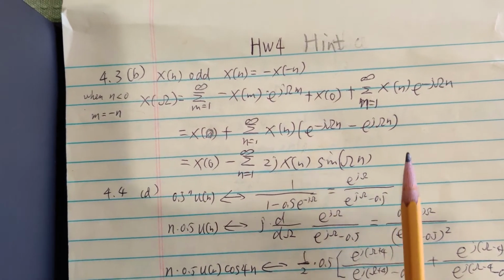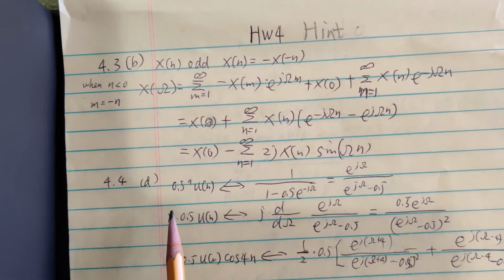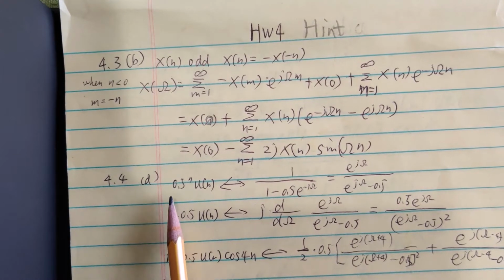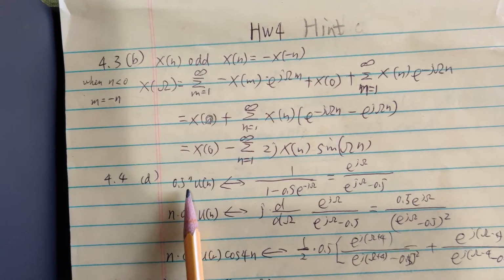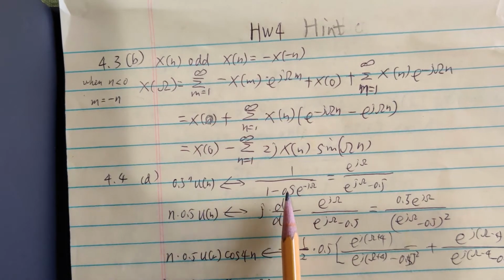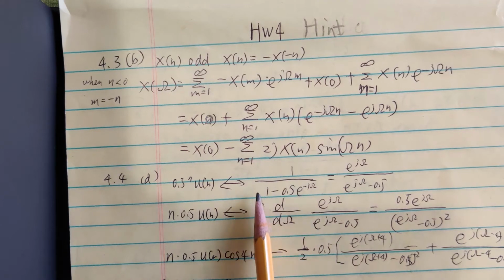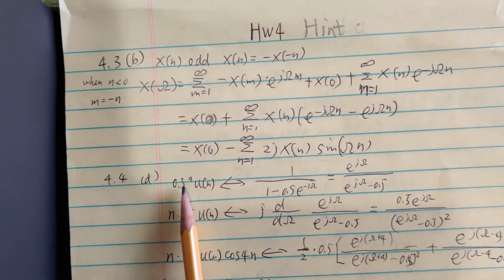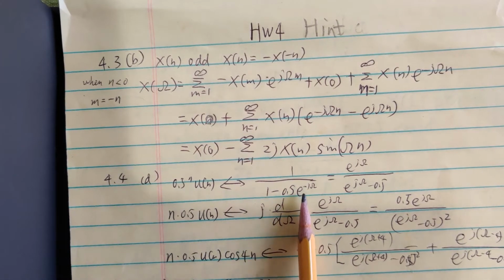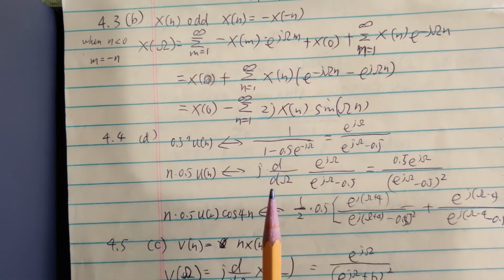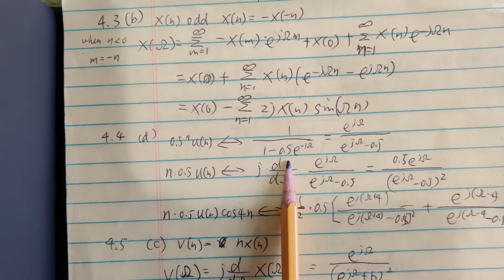Okay, second, 4.4, we use D as an example. If we know 0.5^n u[n], the Fourier transform is given in your table. It's 1 over 1 minus 0.5 e^{-jω}. You can simplify it like this, and you can also just leave it as is.